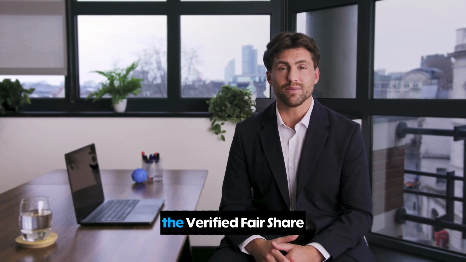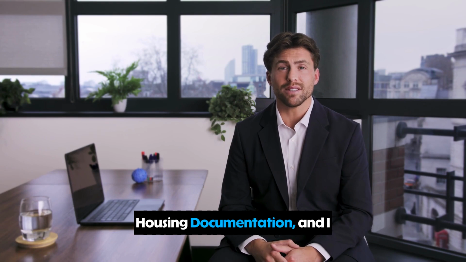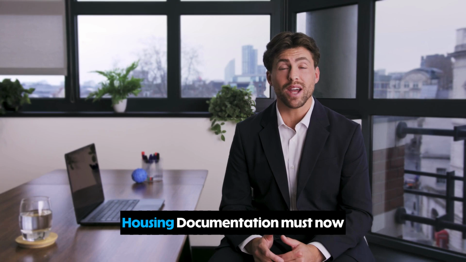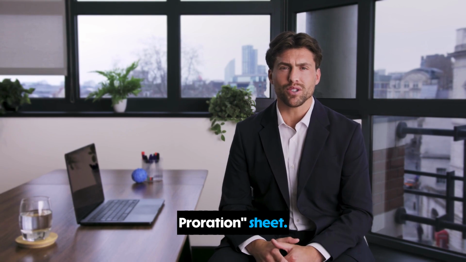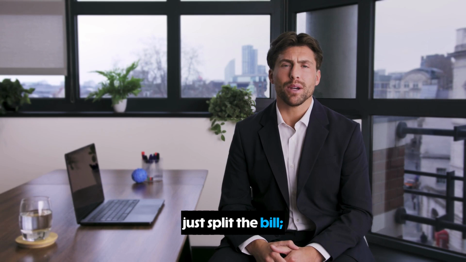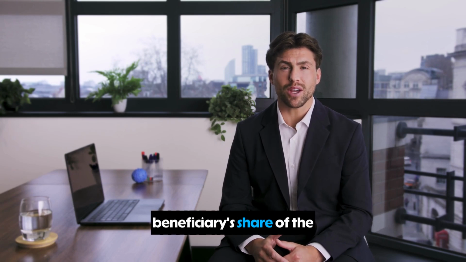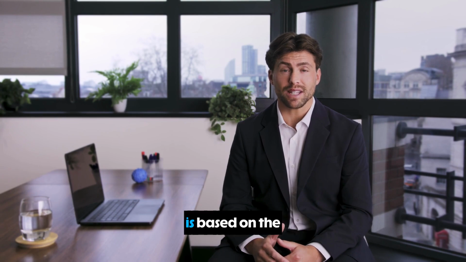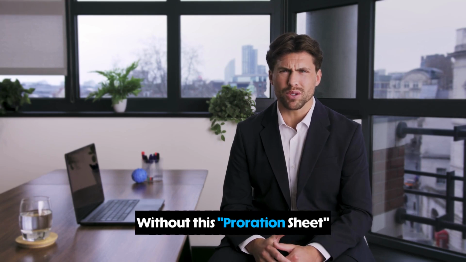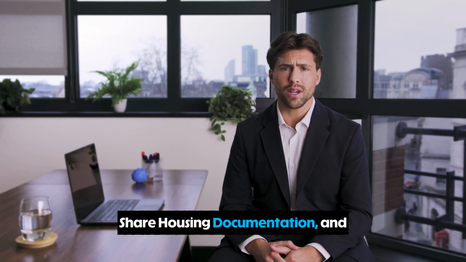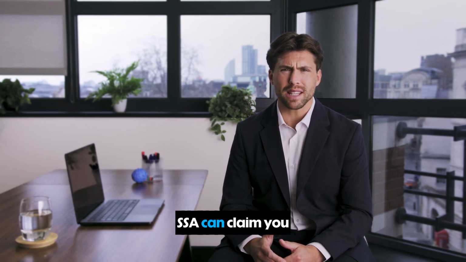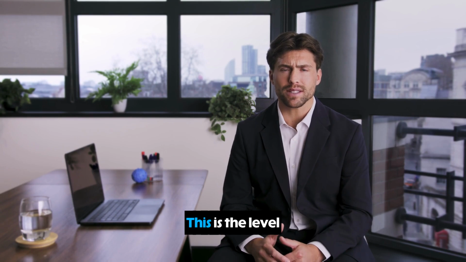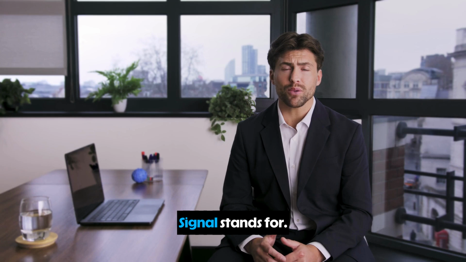Moving to Step 5, the Verified Fair Share Housing Documentation. It must now include an itemized utility proration sheet. This means you don't just split the bill. You prove that the beneficiary's share of the electricity, water, and gas is based on the actual square footage of their living space. Without this proration sheet in your Verified Fair Share Housing Documentation, the SSA can claim you are overcharging the beneficiary. This is the level of audit proofing that MacroSignal stands for.